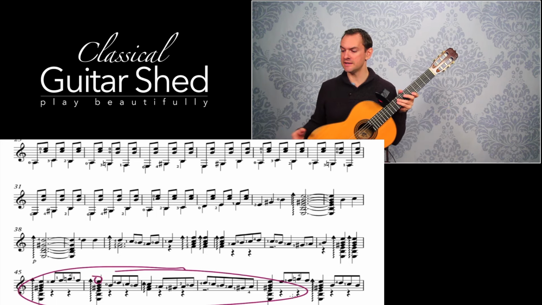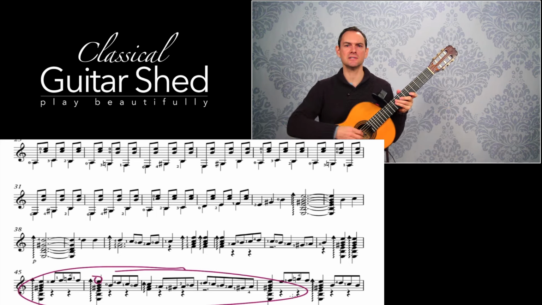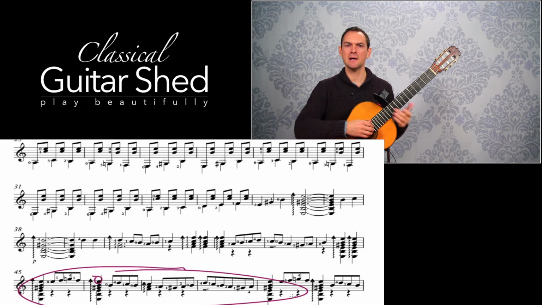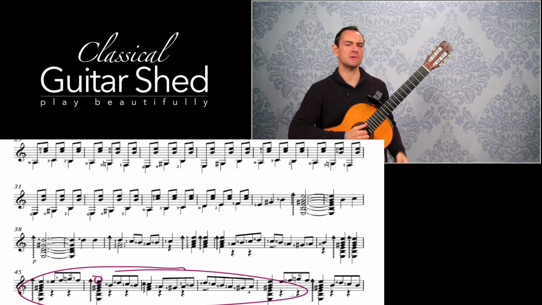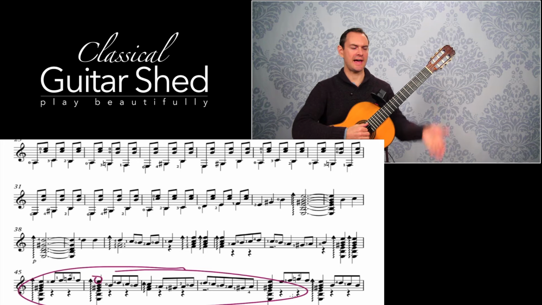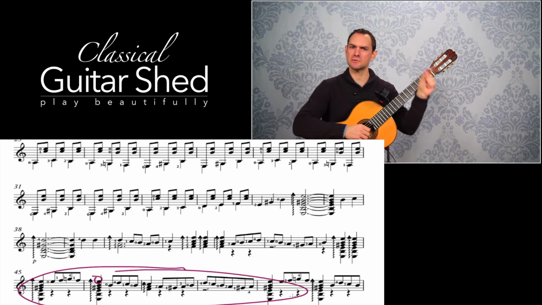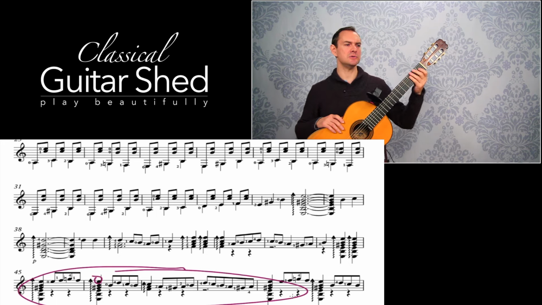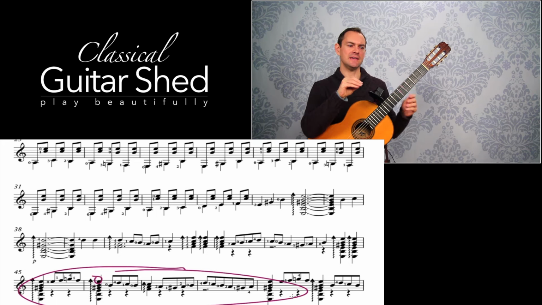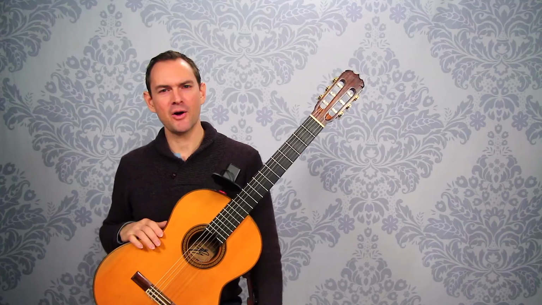You can also, incidentally, if it's a lot going on, practice just the first note of each measure, or just the half notes, and then add in the first 2 notes, and then the first 3 notes, or whatever it happens to be, so that you simplify your music and then put it back together. So hope you enjoyed that.